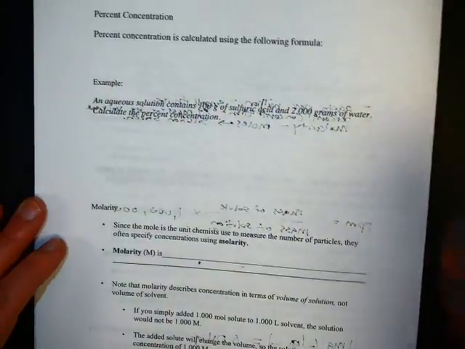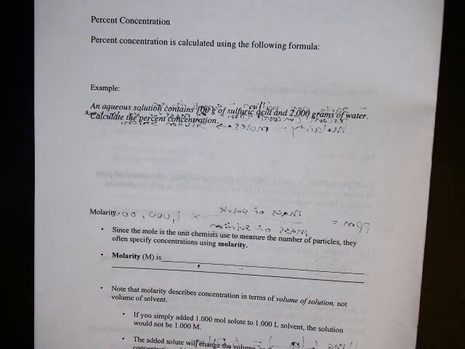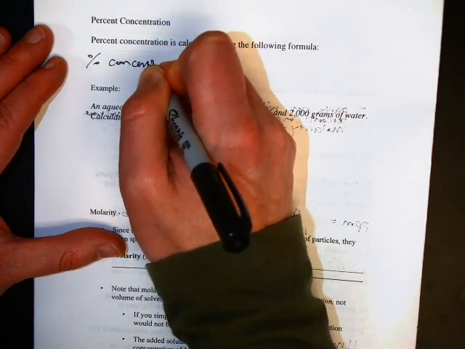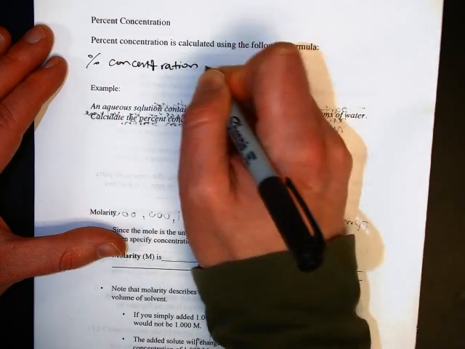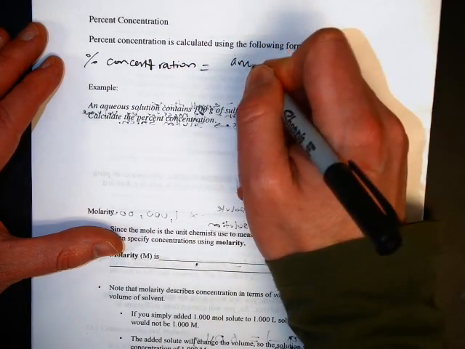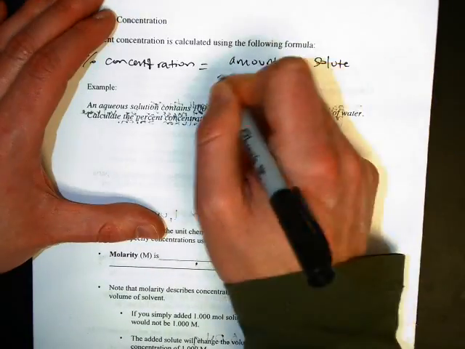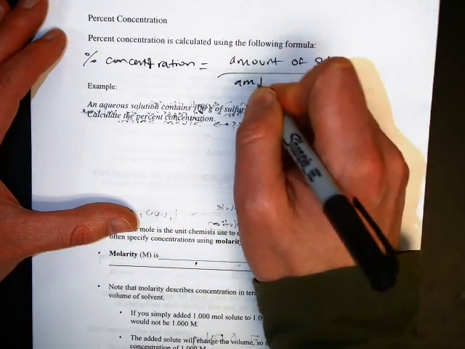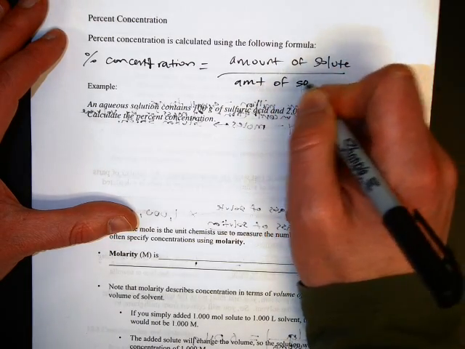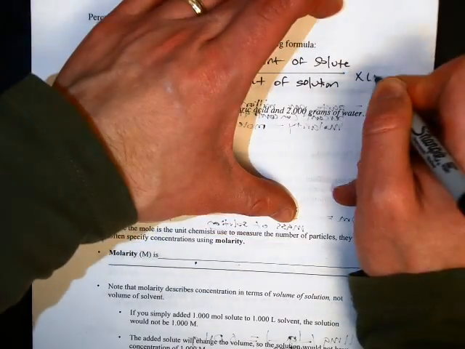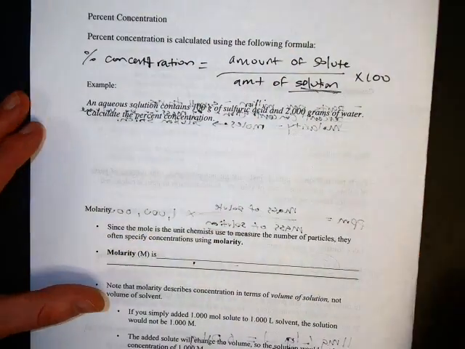And for this percent concentration problem, that's a little bit different, but it's just a straight percent, so that can be kind of nice to do. Percent concentration is equal to the amount of solute divided by the amount of solution, times 100. So again, it says solution, so you might need to add.